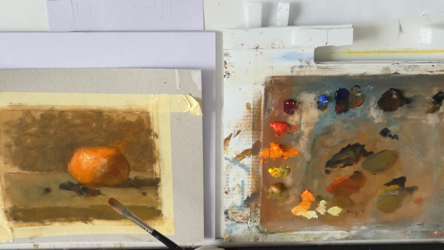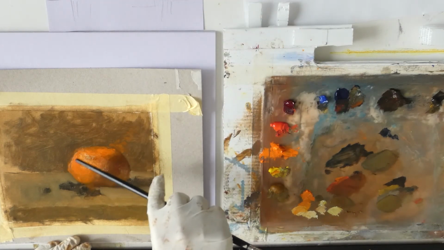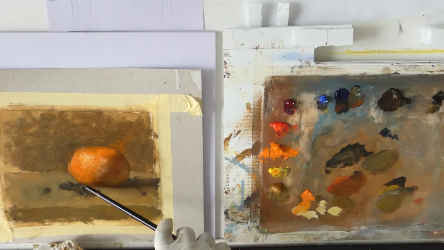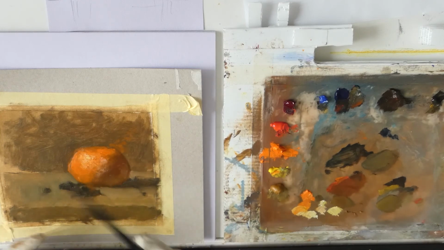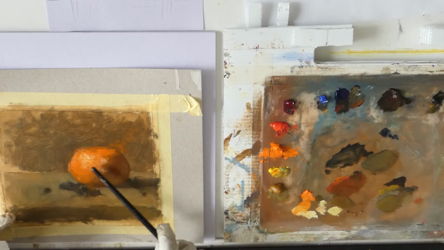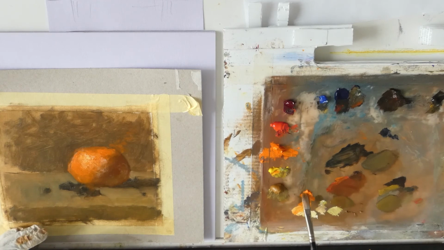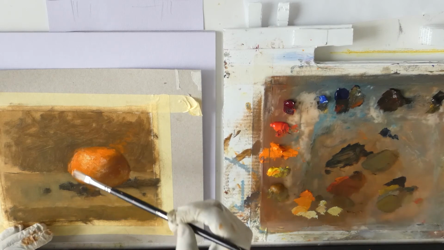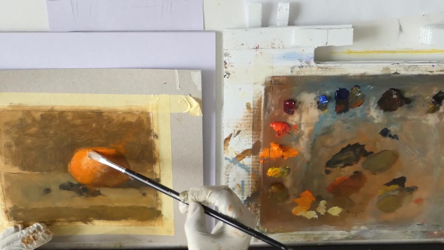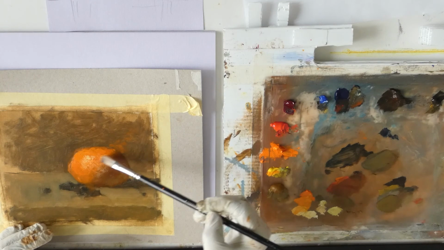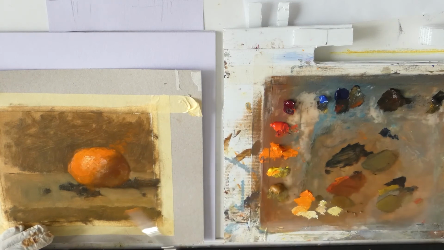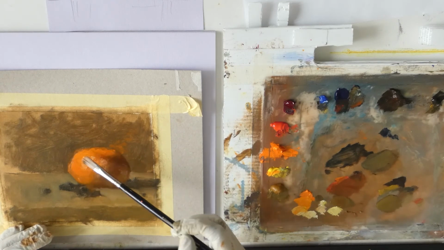Now a lot of teachers might tell you that along this edge of your mandarin or of your shape, it gets darker as it gets away from your lightest area. This here is your lightest area, and then it gets darker as it goes away. And it isn't actually true. When light hits your object, it is immediately lit. It instantly is lit. It has color. It is moving through space, but it is immediately lit.